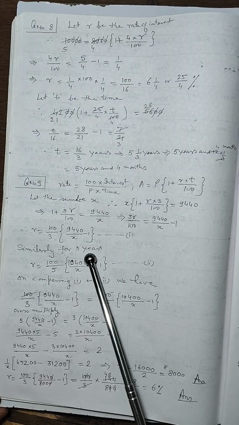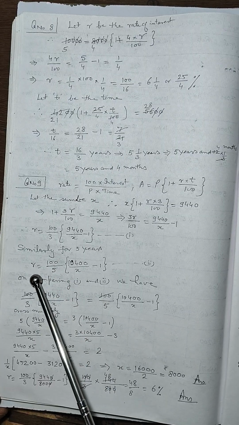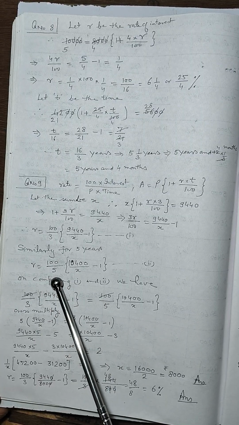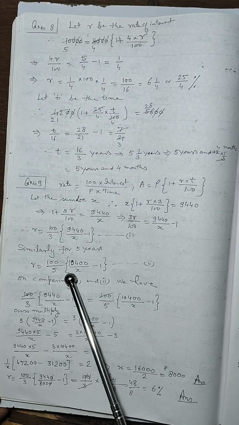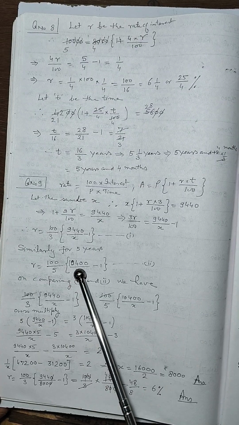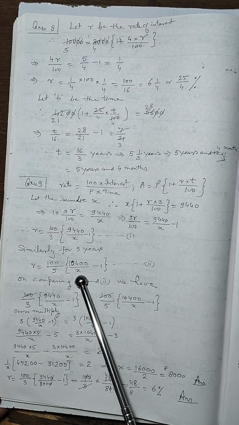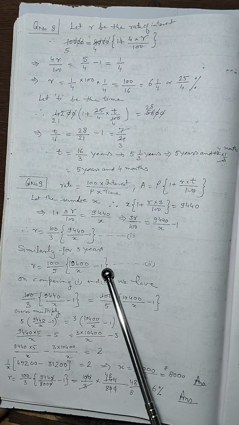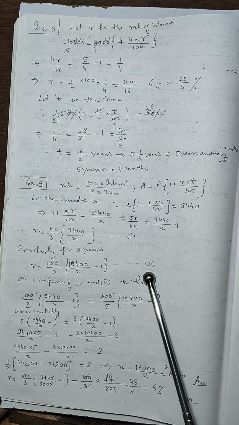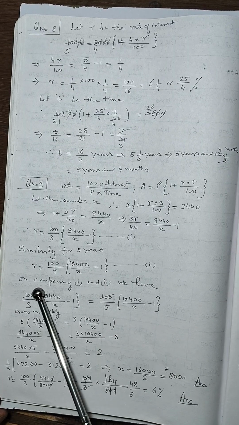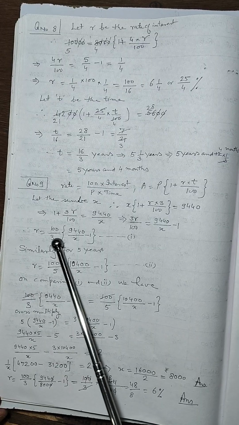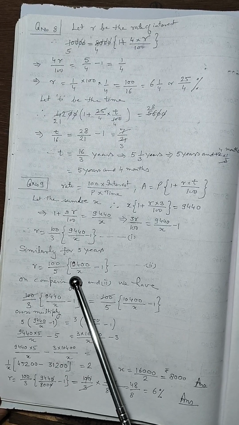Similarly, for 5 years, rate should be equal to 100 divided by 5 inside the bracket 10,400 divided by x minus 1. This will be the second equation. Now comparing, you see these are the rate, and rate should be same.